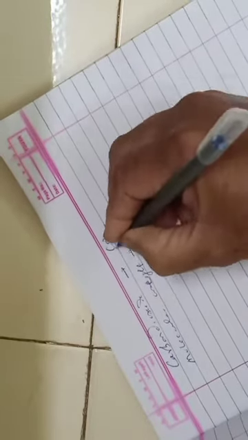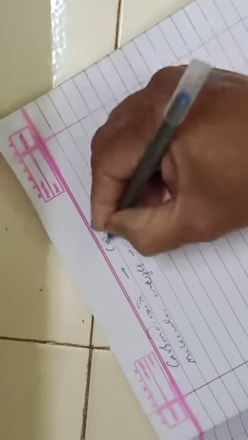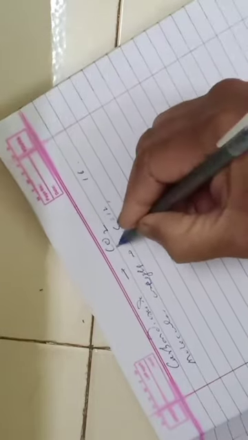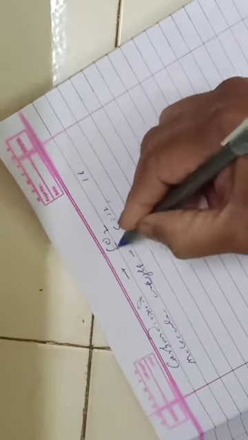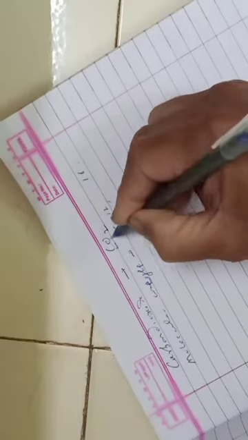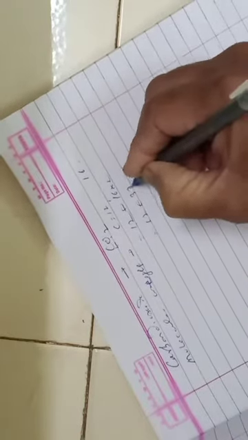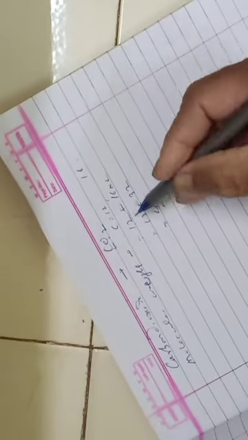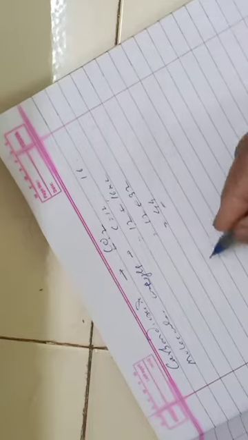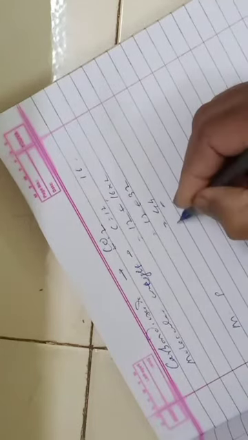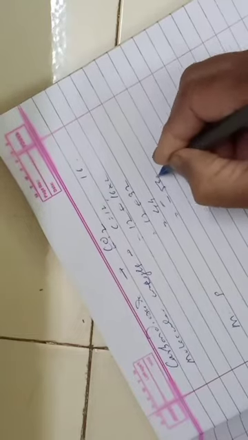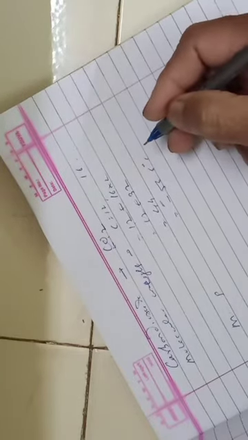For molecular weight, carbon's is 12 and oxygen's is 16. In carbon dioxide there is one carbon and two oxygens, so 12 plus 16 into 2, which is 32, gives a total of 44. So the molecular weight of carbon dioxide is 44, and its melting point is minus 56.6 degrees Celsius.